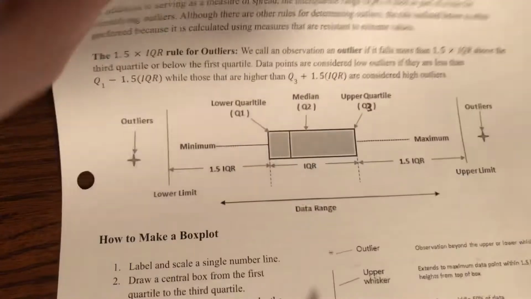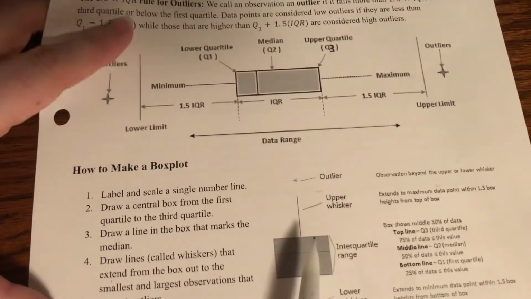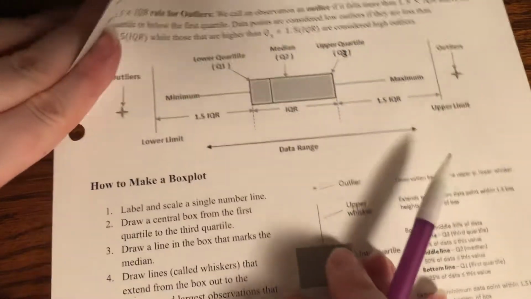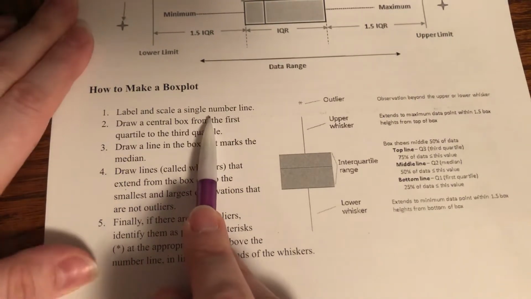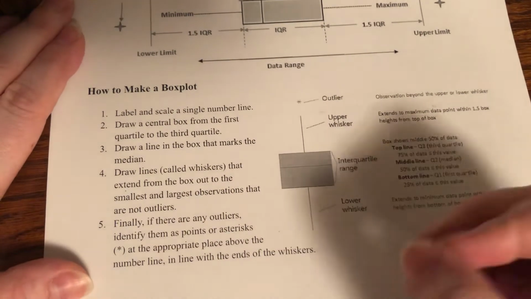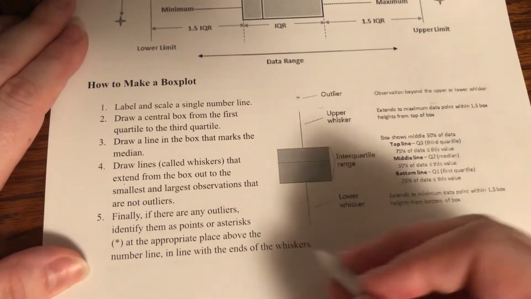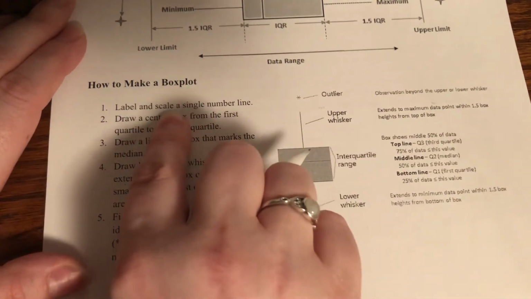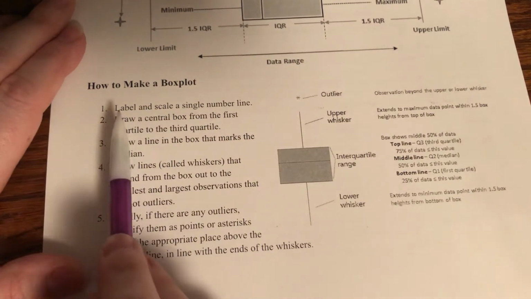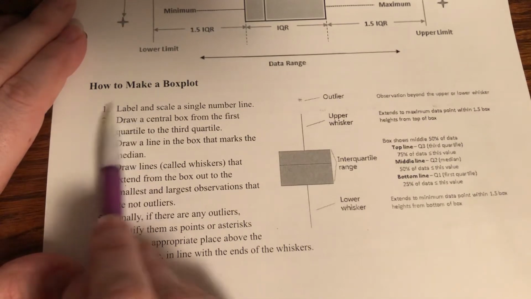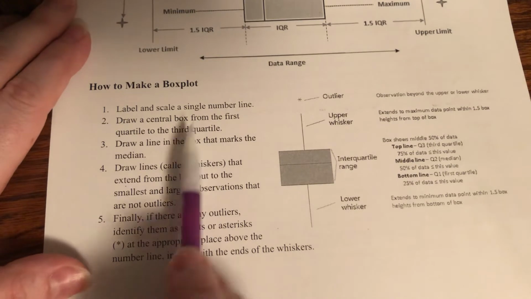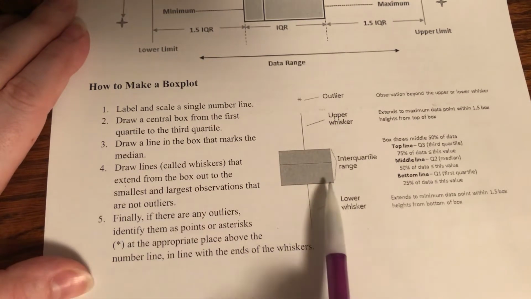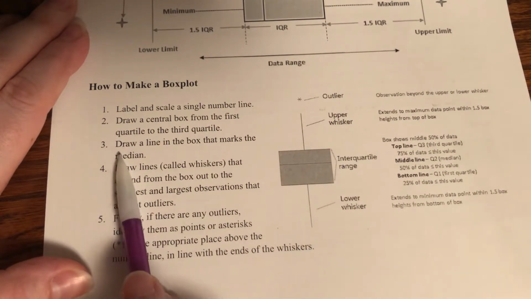Now let's discuss how to make a box plot itself. To make a box plot, we want to label and scale a single number line. That means going by 2s or by 5s or by 1s. You want to make sure that you're scaling it properly, and then title your number line. That's the label. Draw a central box from the first quartile to the third, and then draw a line in the box that marks the median.